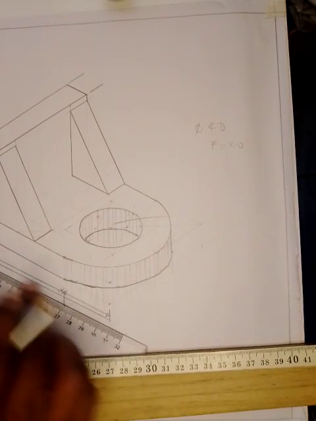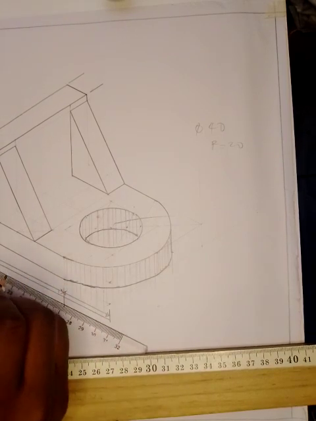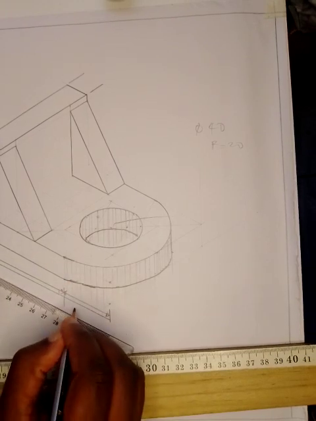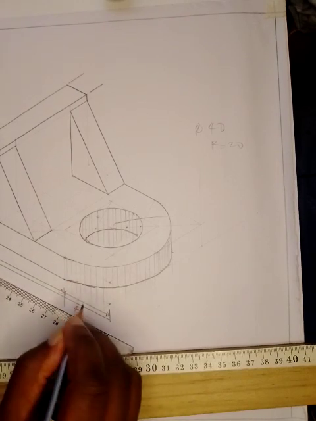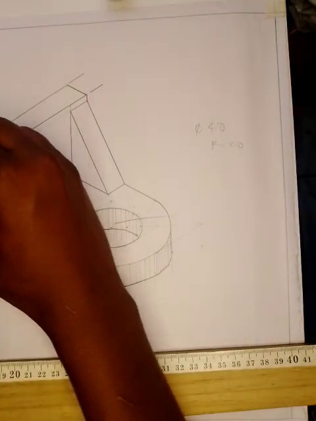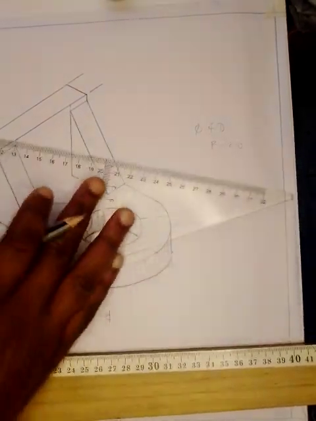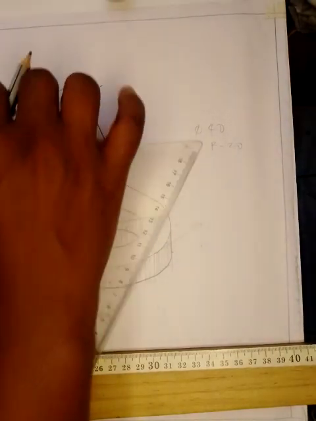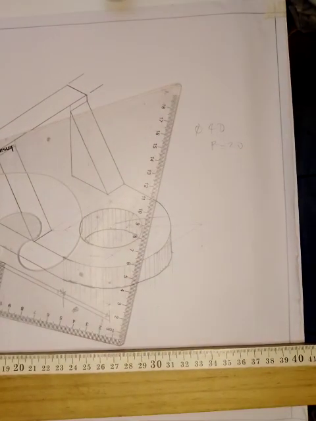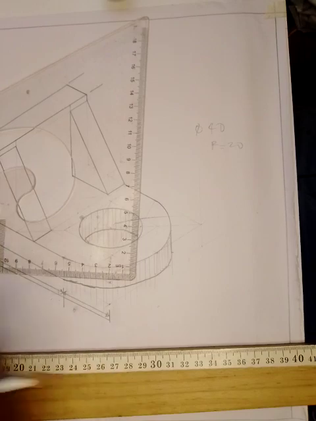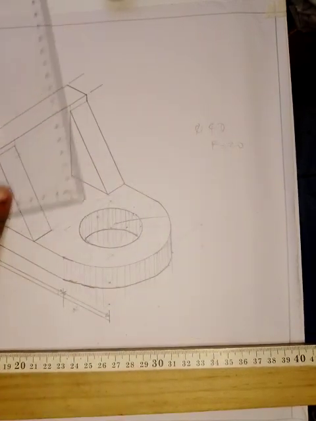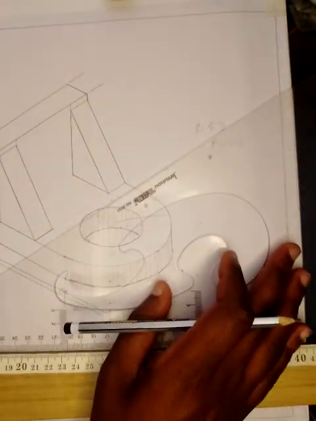So from here to here, from here to here, this is from here 70, and draw your center here. So you can draw even the center lines here.